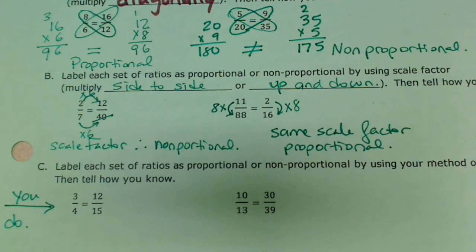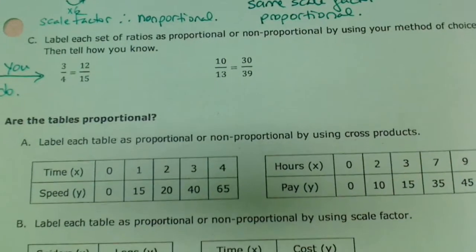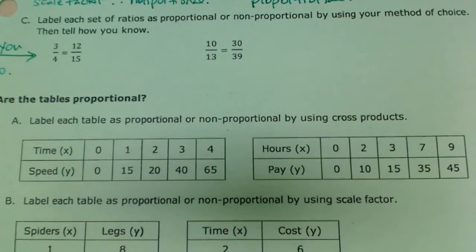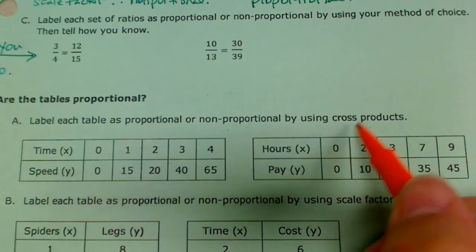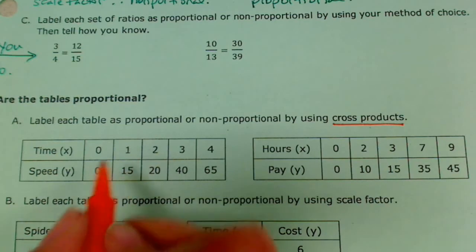Okay, so let's go ahead and now determine whether our tables are proportional. Looking at set A, we have two tables here. We're going to take them independently. Let's look at the first one. Here we're talking about time and speed. I want to know whether this table here is proportional or non-proportional by using cross products. So I'm going to pick any two numbers, any two sets of ratios in the table.